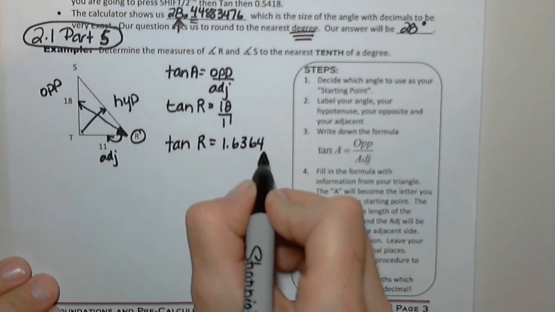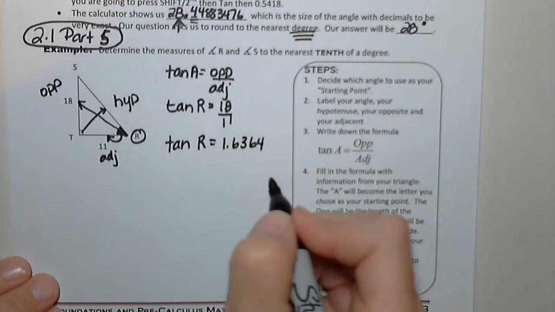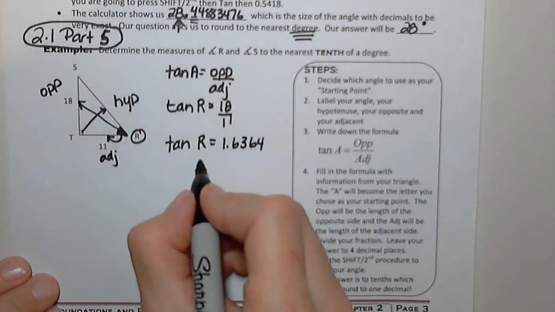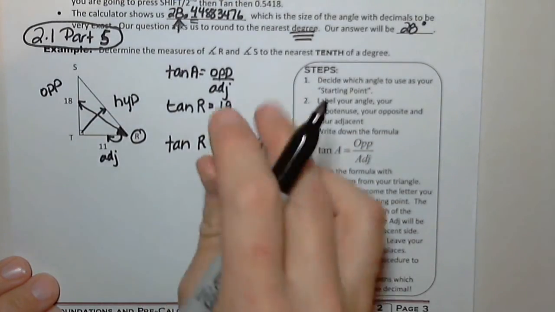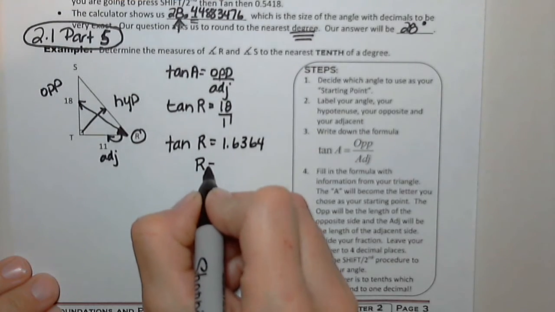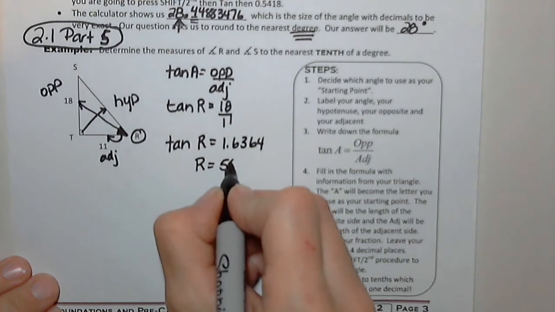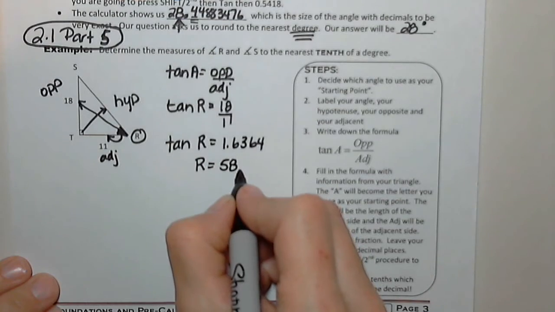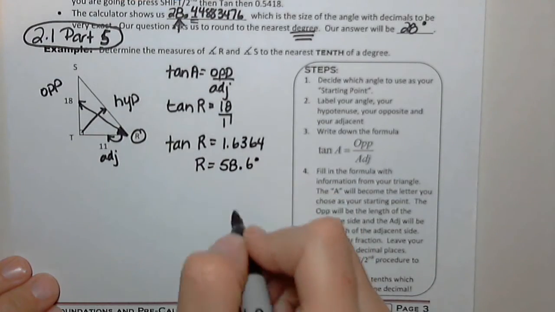In your calculator, you're going to type in 1.6364 second tan, or you're going to hit second tan first and then 1.6364, depending on what you found in your previous section. What you're going to find for angle R to the nearest tenth of a degree, which is 1 decimal, is 58.6 degrees.